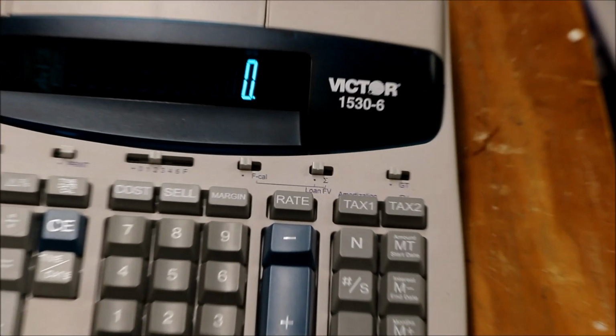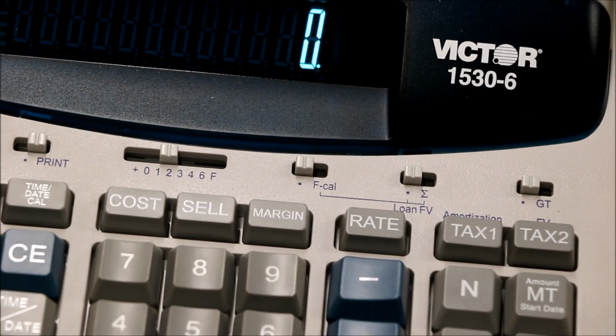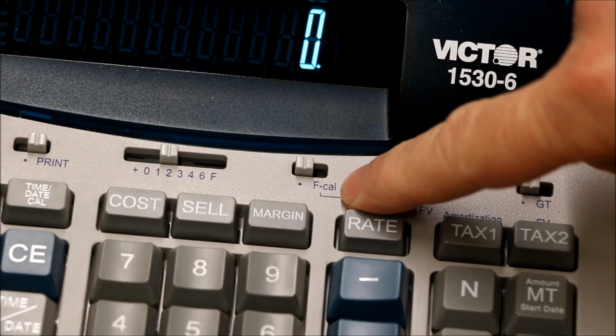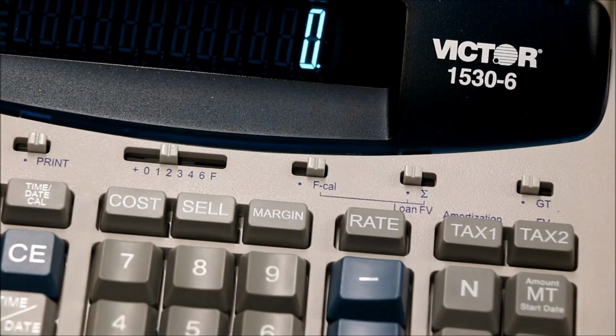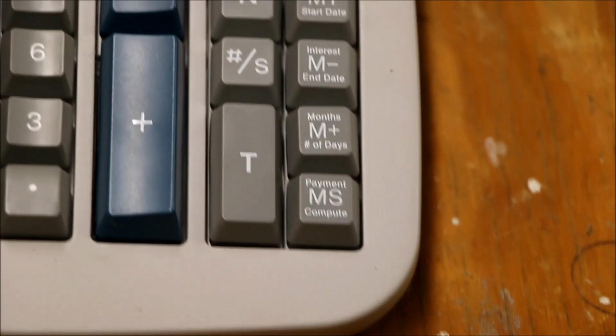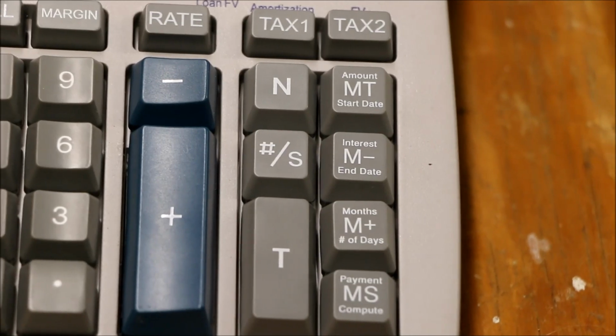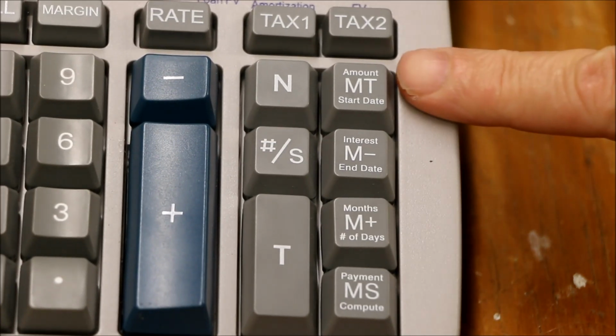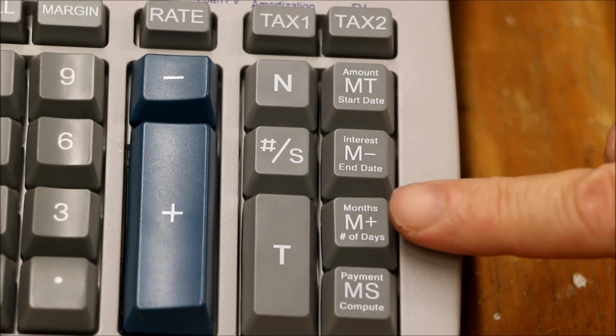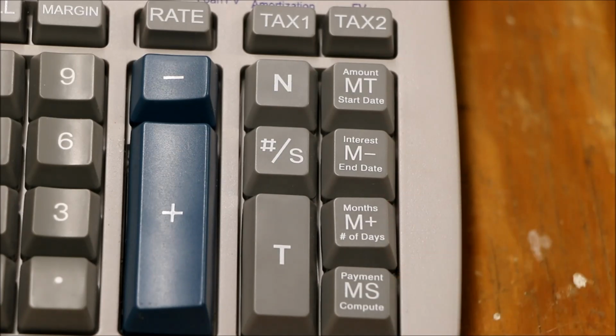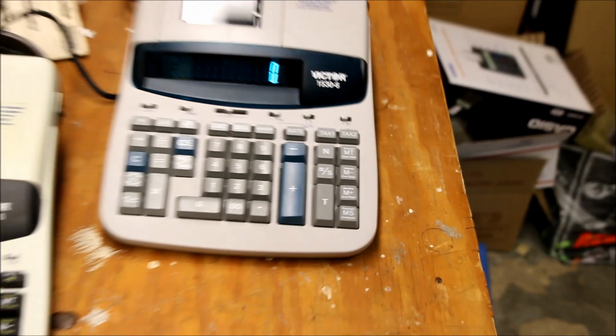To set this up, let me zoom in, you have to move this switch here to FCalc, that's financial calculations, and this switch into the loan position. When it's in those settings, these memory keys, the meaning of them changes to amount of the loan, interest rate, number of months, and the payment. So let's do a little demonstration.